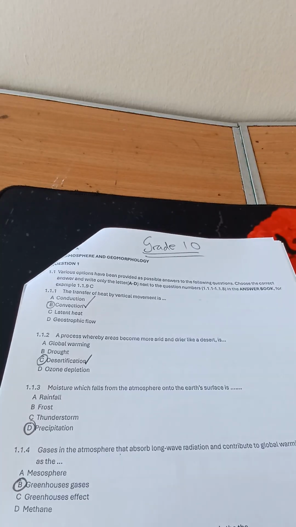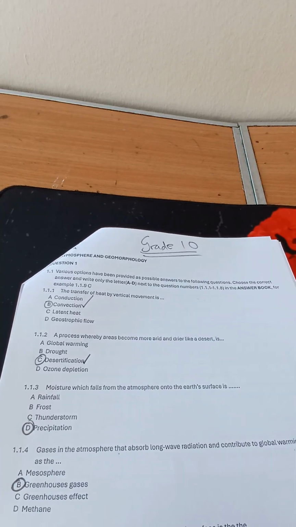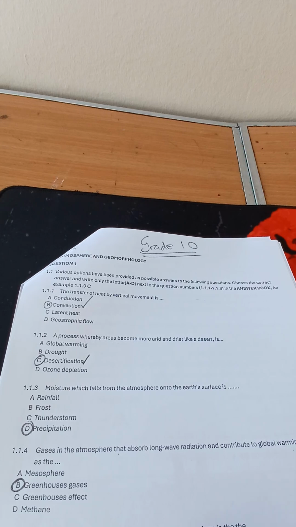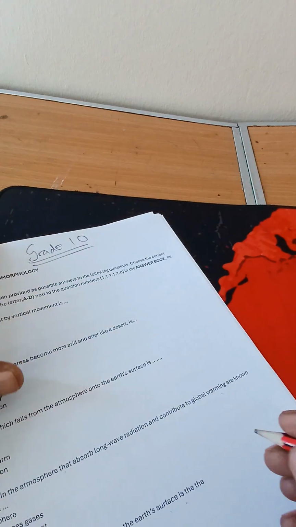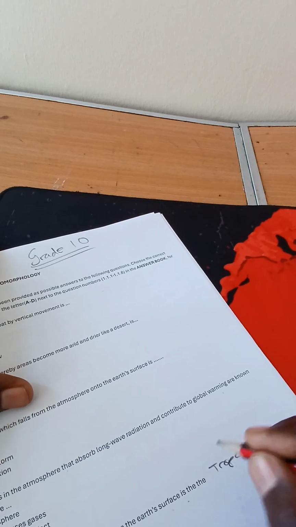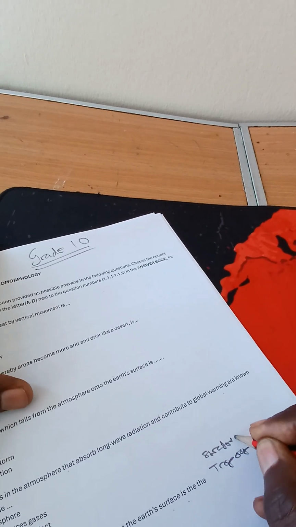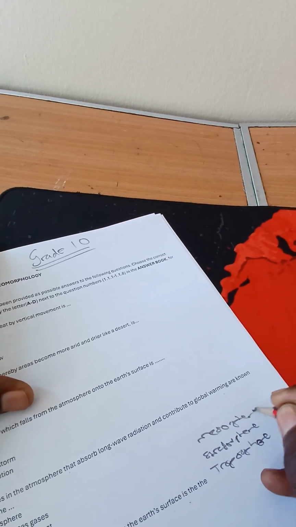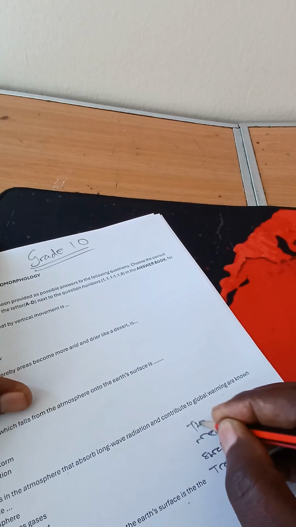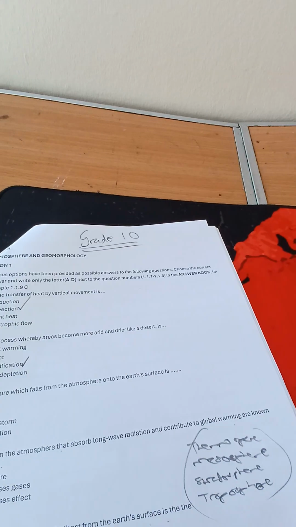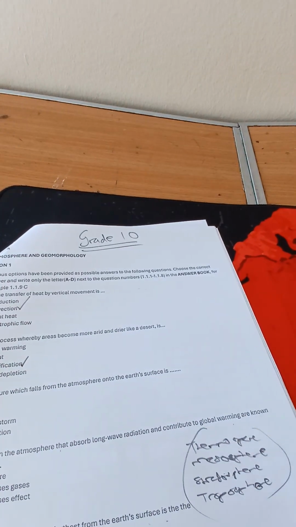The layer of the atmosphere furthest from the Earth's surface. Remember, when you look at the layers of the atmosphere, we have got the troposphere, then the stratosphere, then the mesosphere, then the thermosphere. So these are the layers that we have.